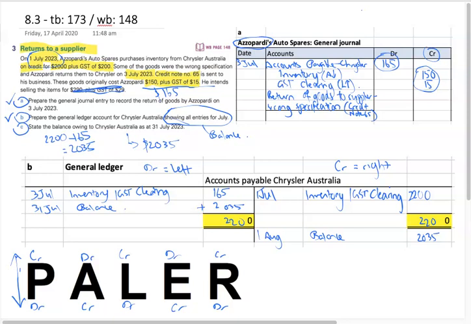What's key to remember here? You think about the original transaction that increased accounts payable, and a return is reversing a portion or all of that transaction. So we're going to owe less of accounts payable and have less inventory and have more owing in GST. What do you need to make sure in terms of tricks?